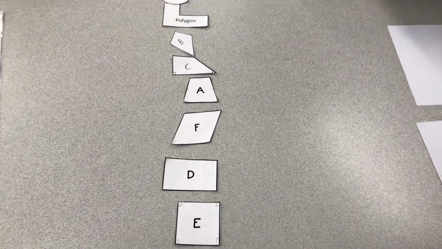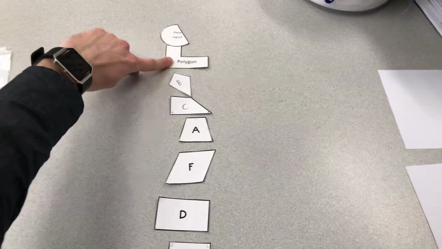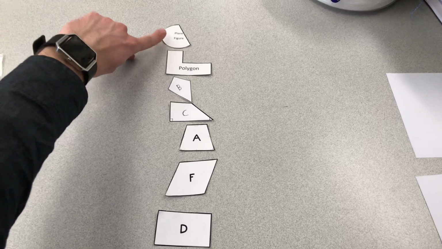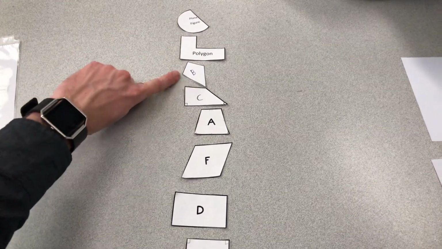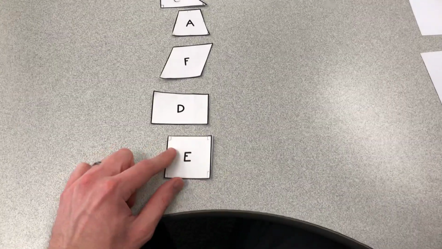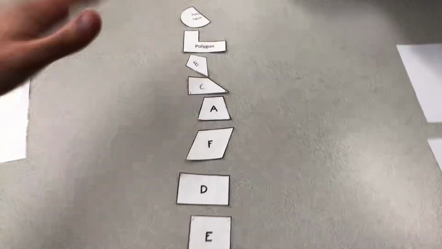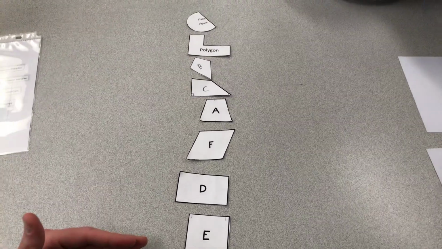So when I look at these, right, I understand that plane figure is the least specific. A polygon is a little more because it has straight edges and it's always a plane figure. A quadrilateral is always a polygon. A trapezoid is always a quadrilateral, so on and so forth, to square being the most specific. So if we can understand this order, everything's going to make a lot more sense.